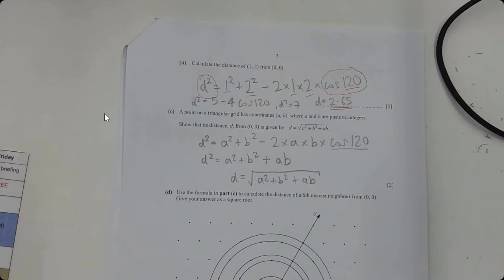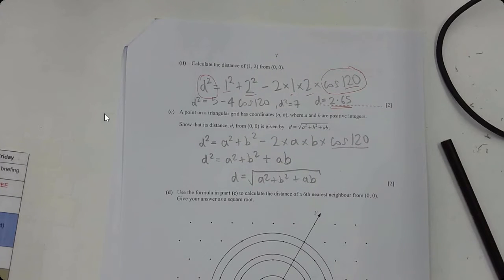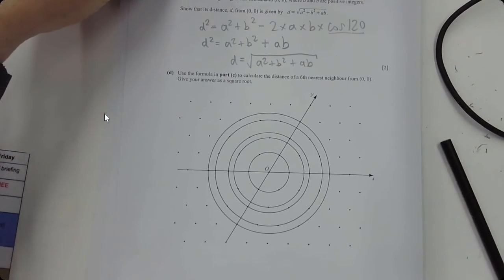Use your formula in part C to calculate the distance of the 6th nearest neighbour. I'm going to astound you now, so I'm going to use a pair of compasses.